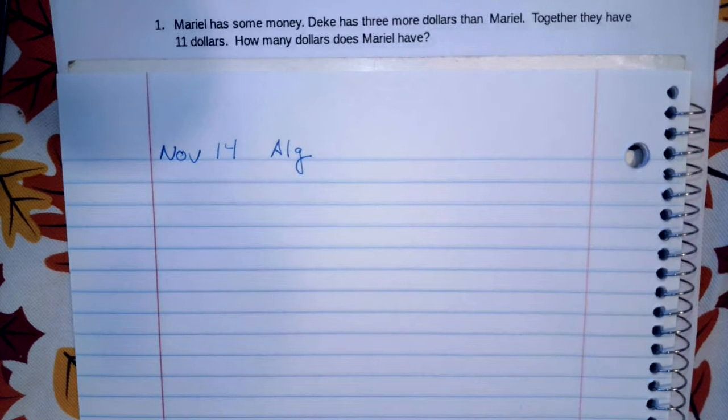Anyway, so Mariel has some money, and Deke has $3 more than Mariel because Deke's dad always used to say, neither a lender nor a borrower be. And so whenever I tried to borrow money from Deke, he would quote his dad. And so Deke never lent me money. And I knew him for several years. Not that I'm bitter or anything, but there are many times that I would have been able to go to the movies if Deke had lent me the money. And I didn't get to go because, sorry, back to the equation.